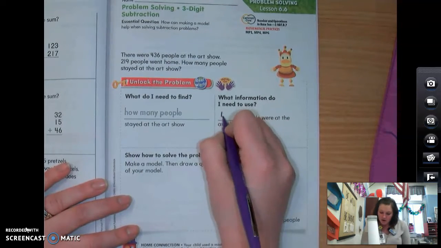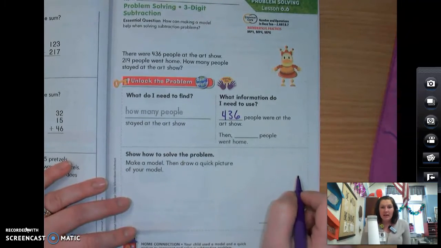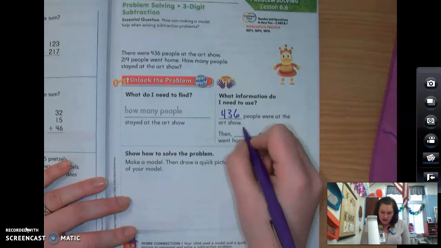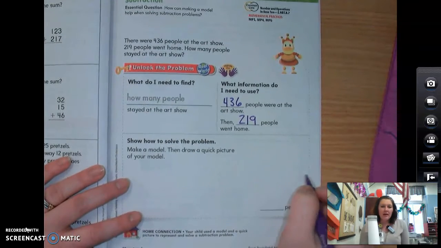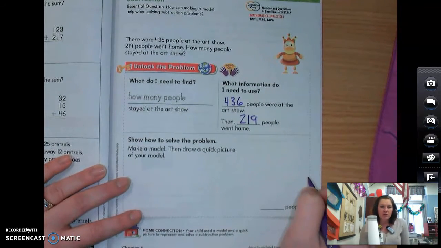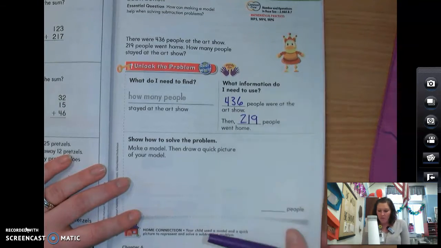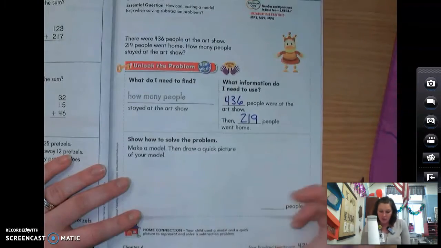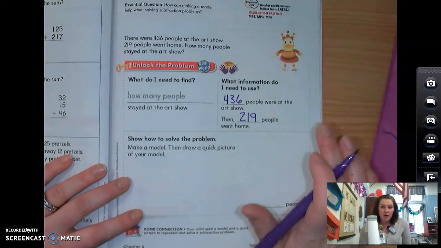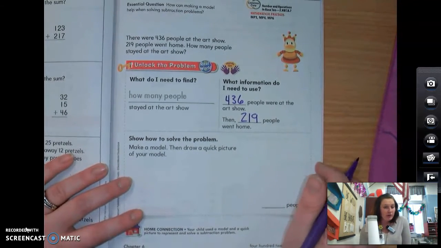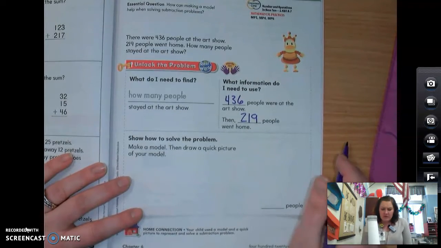Well, there were 436 people at the art show. Then 219 people went home. That's the info that they gave us. So make a model, then draw a quick picture of your model. So basically, we just need to solve these, guys. We have bar models that we can use, but I'm okay with you doing it however you want. If you want to draw a picture of 436, you can do that.